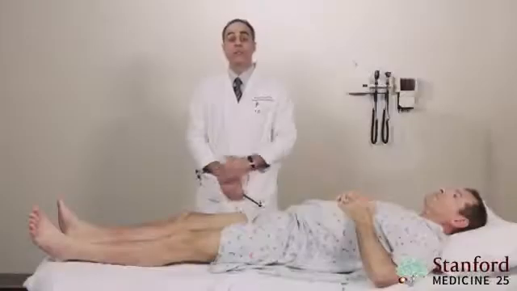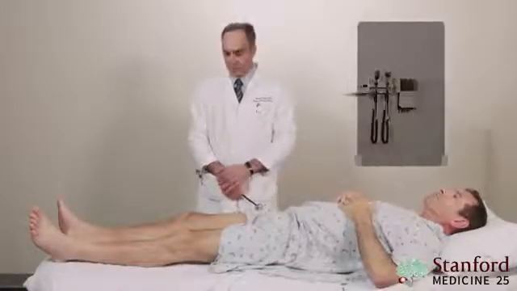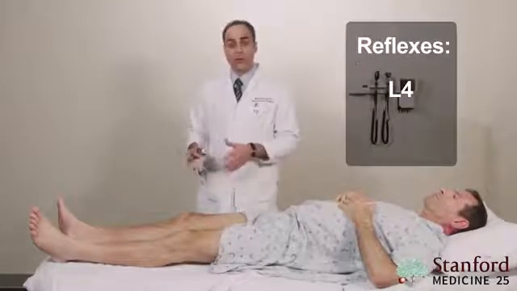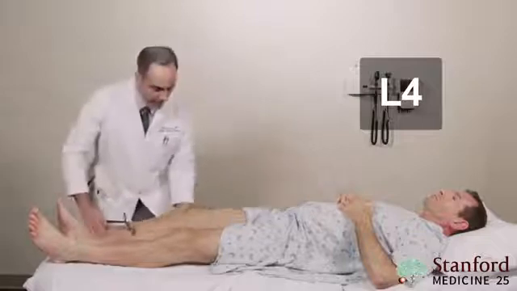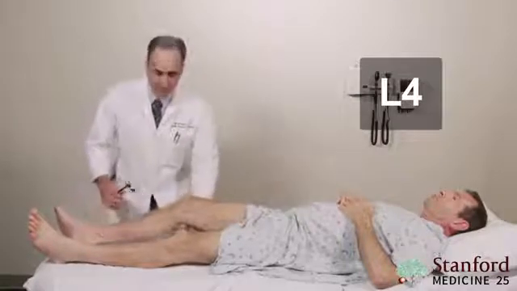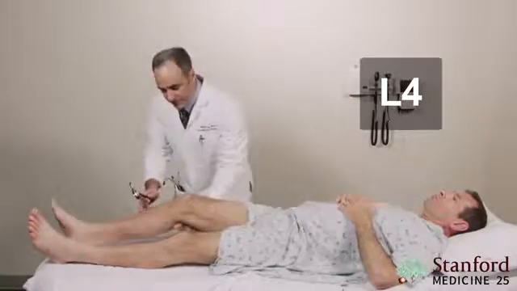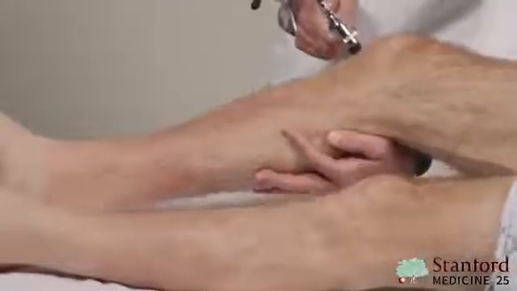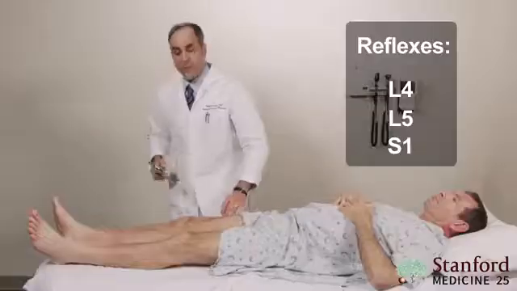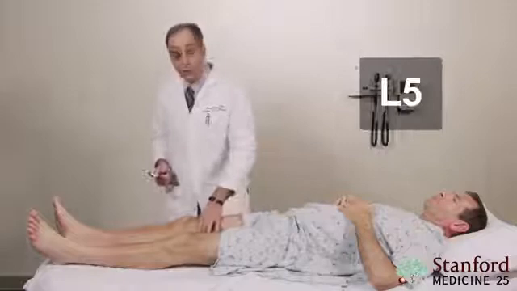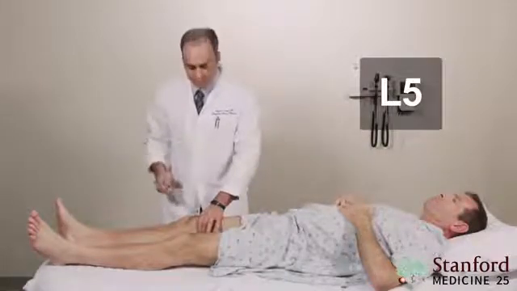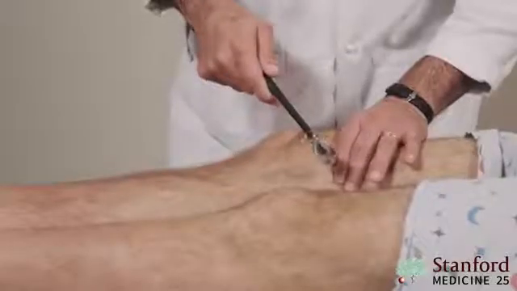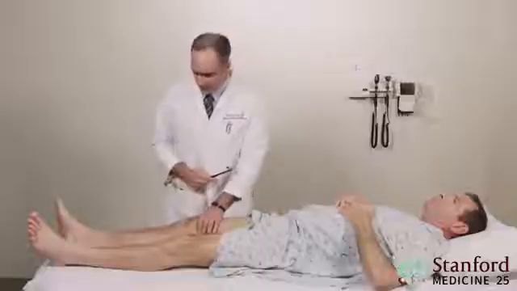Next, we're going to be moving to the reflex portion of the exam, focusing again on L4, L5, and S1. For L4, we would bend the patient's legs slightly while they're lying down, and while their leg is very relaxed, try to elicit a patellar tendon reflex. Next, for L5, put your fingers across the medial hamstring, trying to elicit the medial hamstring reflex, looking for the hamstring to activate above your hand.